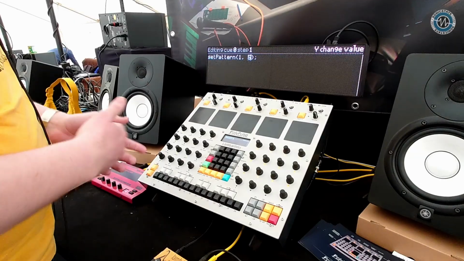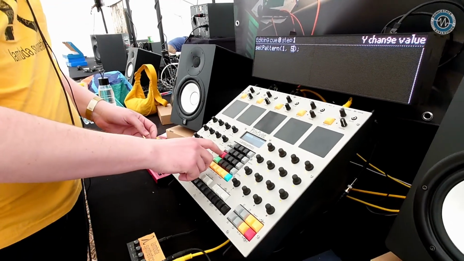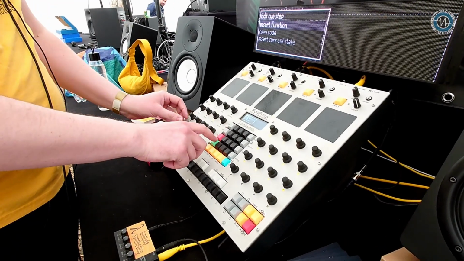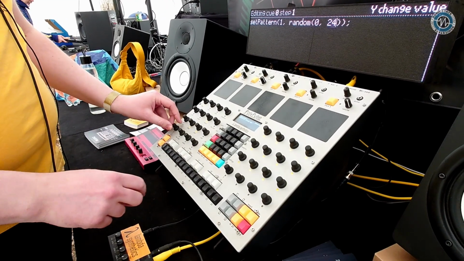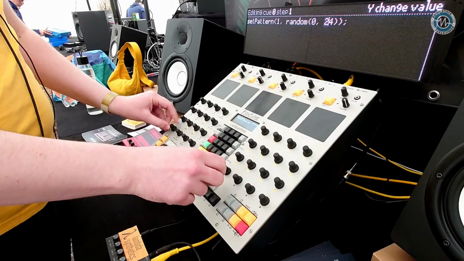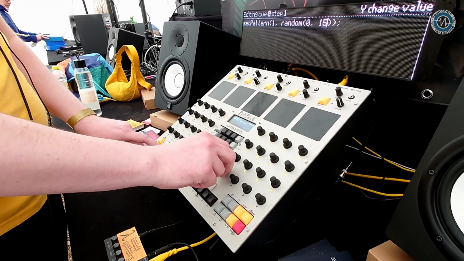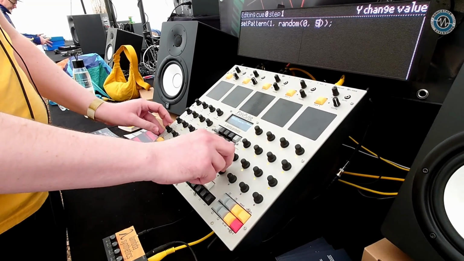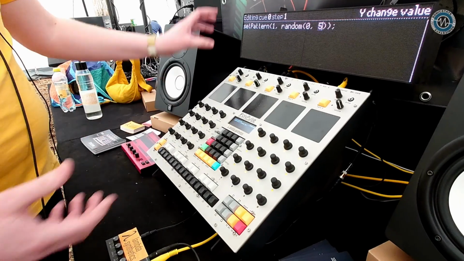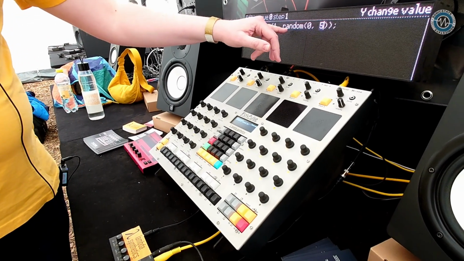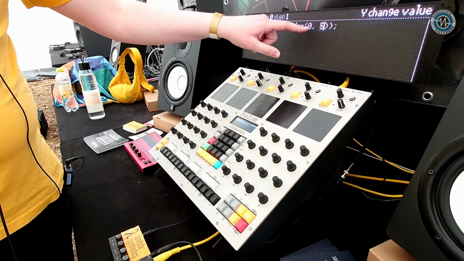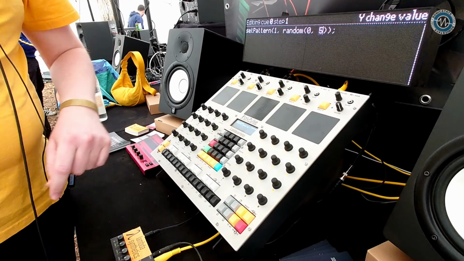Or, which would be fun to do now, I can insert a function, a random number, and I'll put it up to, I think I had, 5. So now once it reaches the step, it'll select a random pattern on track 1 between 1 and 5.